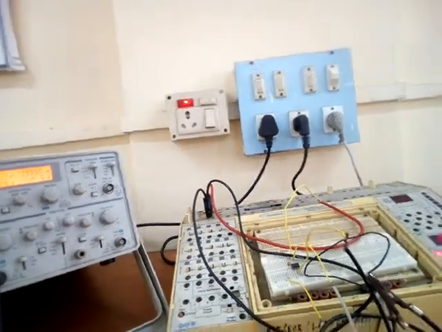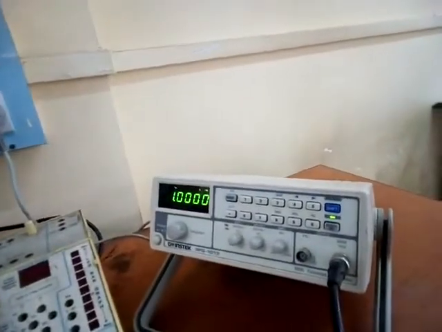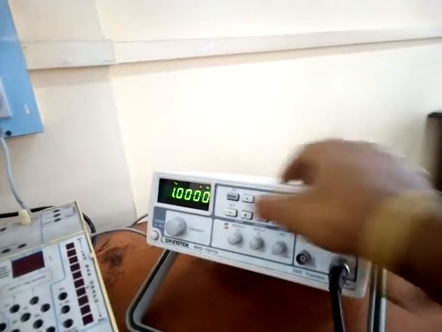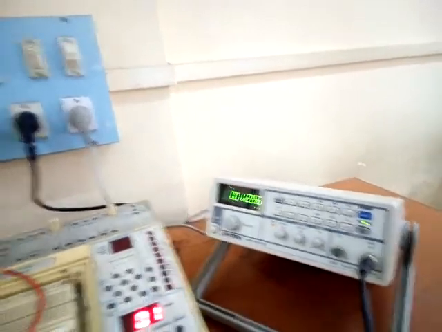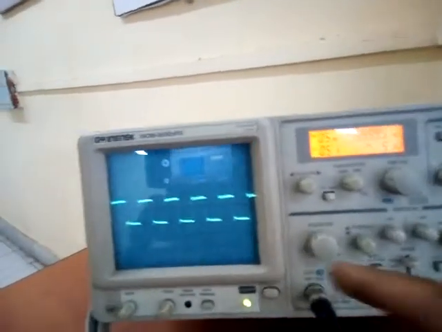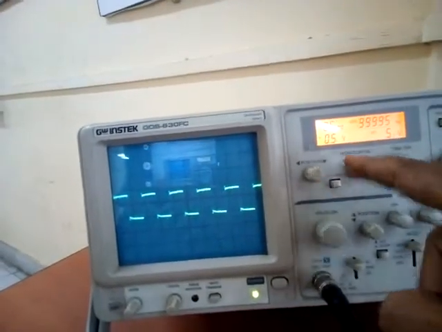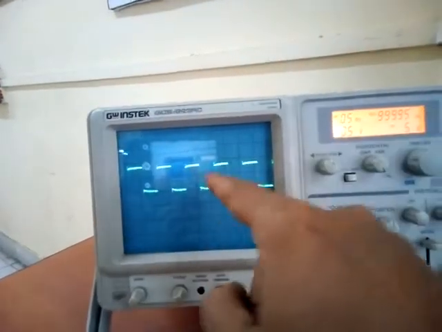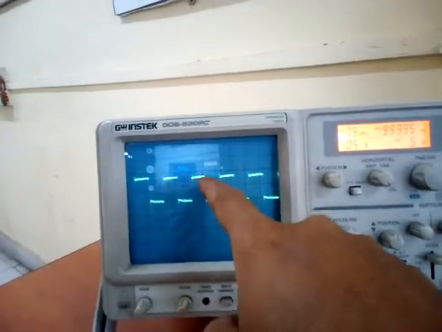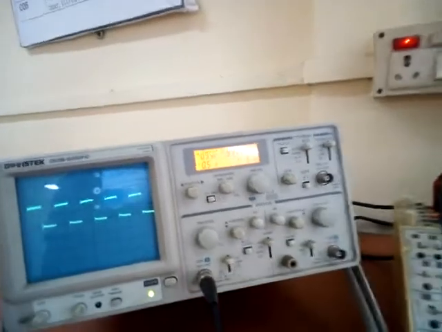So let's check the output. This is the output. Square pulse. So we give the input at 1 kilohertz frequency and 1.26 volt amplitude, and the output is 1 kilohertz frequency and the amplitude is this to one side and small division is 0.8, so 1.8 into 0.5 volt, that means 0.9 volt.